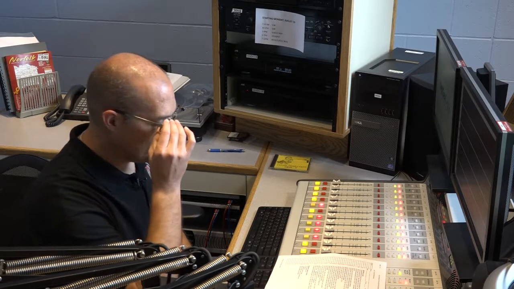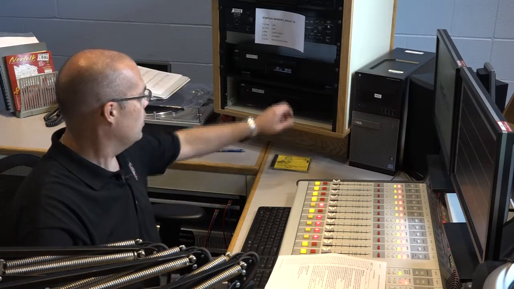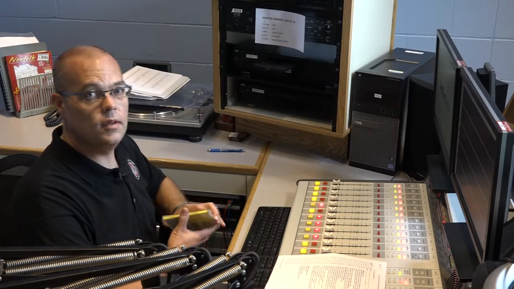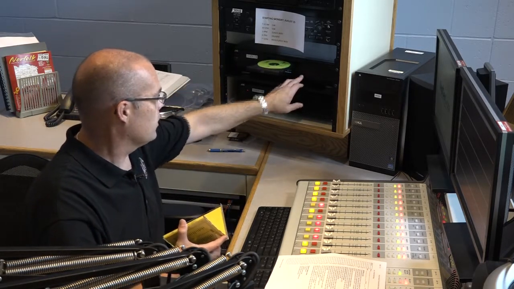So let's go ahead and take a look at what we need to do. Load and program your music bed into CD1. So let's go ahead and pop this CD into CD1, and I'm going to skip right to the track that we were using during class.